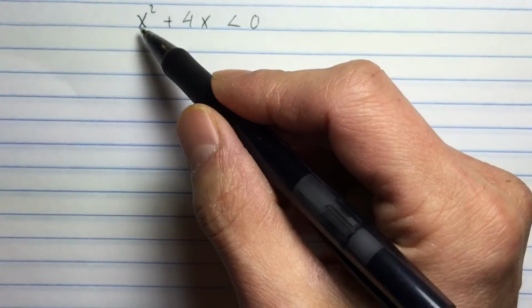Hi guys, in this video I'm talking about how to solve quadratic inequality equations. It's more complicated than linear equations. This is an example. I need to find the value of x that makes this expression less than 0.